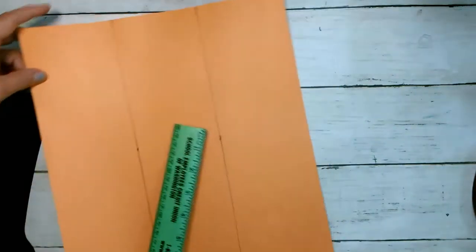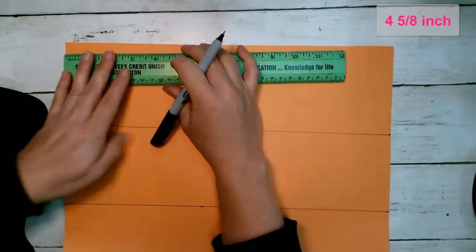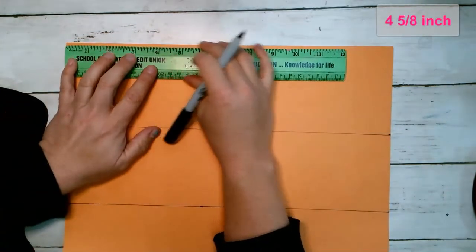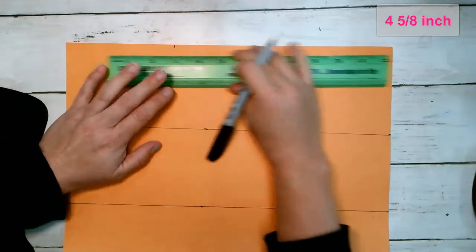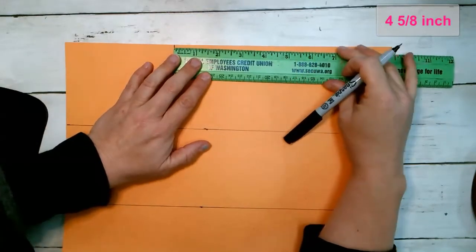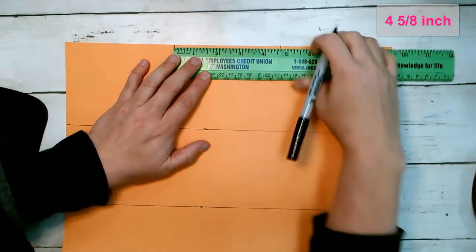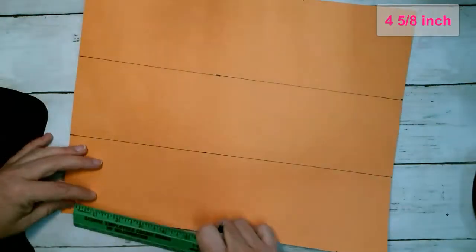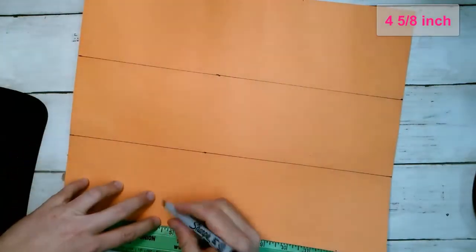Okay, and then turning it the other way, I need one that's 4.66. So we're going to go 4 and 5/8 and 4 and 5/8. It's not going to be a perfect grid, and I'm okay with that.